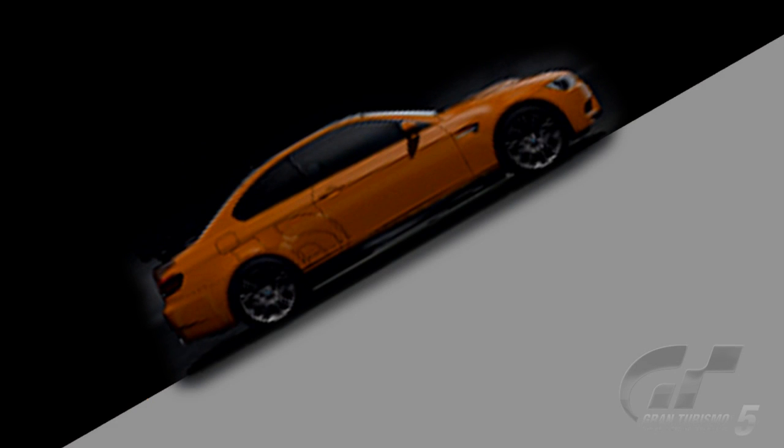Lastly then, I'm going to talk about hills. So I'll start with uphill. When you're going uphill, there's much more force on the rear of your car, which means that you've got much less on your steering wheels.